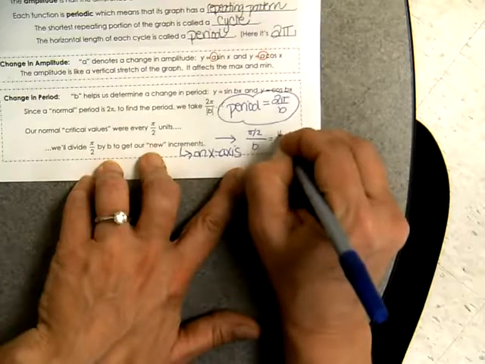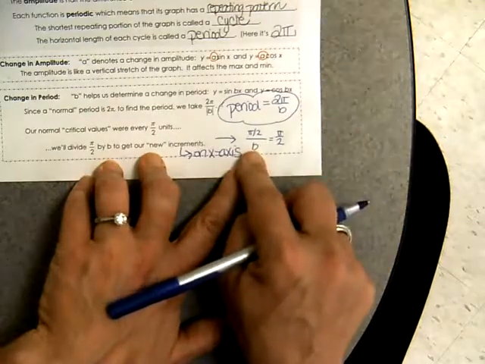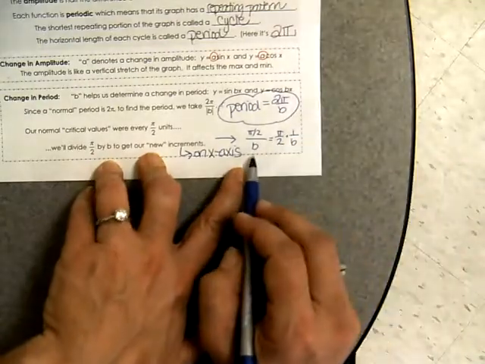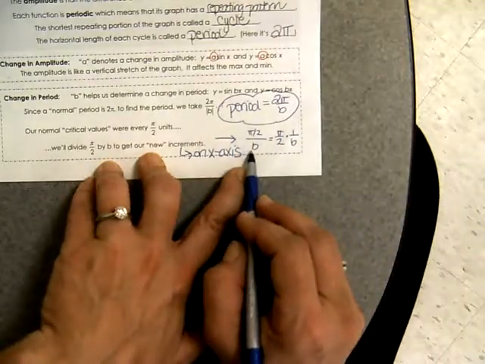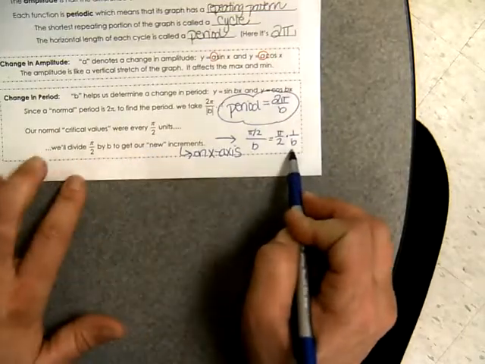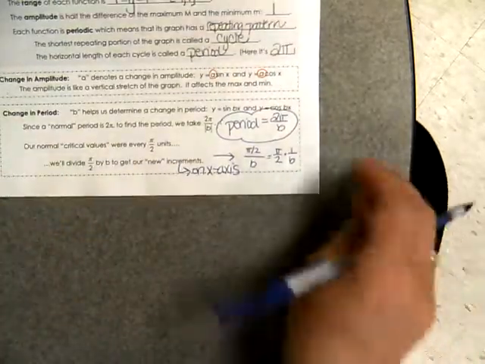And remember, when we divide by something, it's like multiplying by the reciprocal. So just know that when we take pi over 2 divided by b, that is equivalent to multiplying by 1 over b, the reciprocal. And so we'll practice that together.